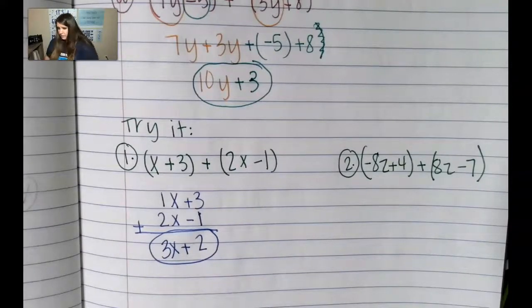Okay, and then for try it number 2, we're going to look at combining things that are the same. I feel like I'm missing a pen. Where's my pink pen? There it is. We haven't used pink pen ever today.